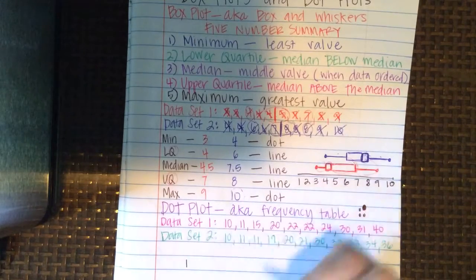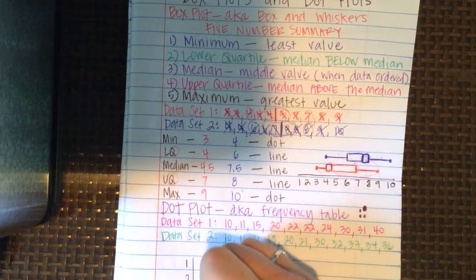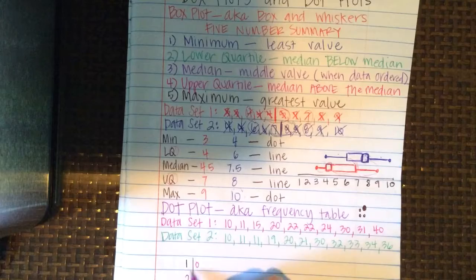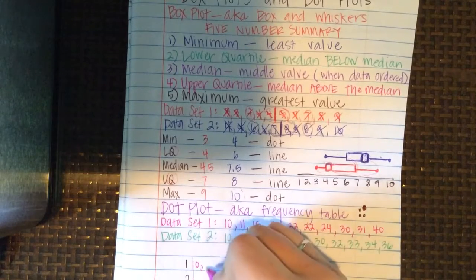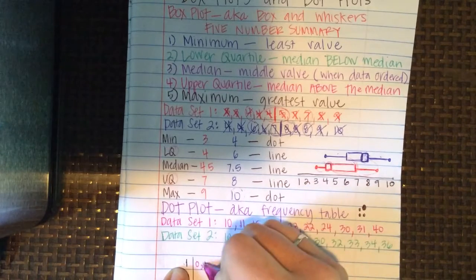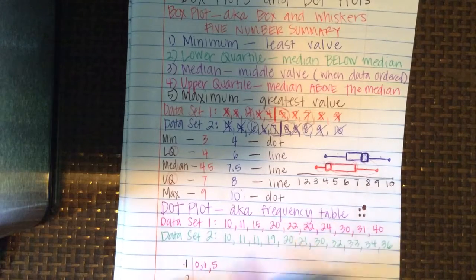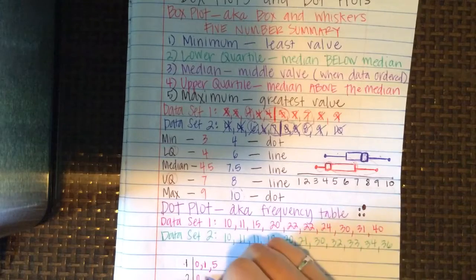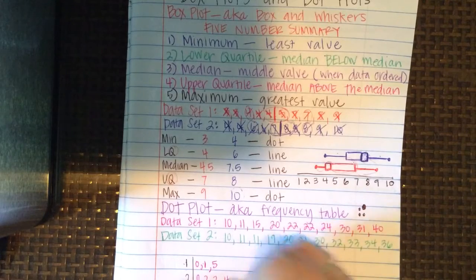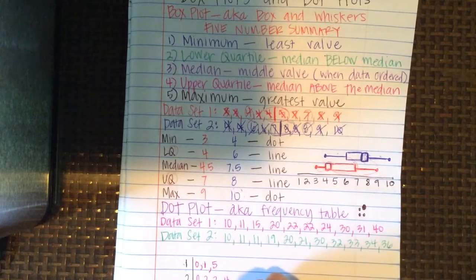I'm going to put 1, 2, 3, and 4. And then, because I have 10, I'm going to put a 0. So that's 10. My next value is 11, so my 1 for my tens place is already there, and I'm going to put a 1 for my ones place, and that makes 11. And then I'll do 15. And I jump down to 20, 22, another 22, and a 24. And I have 30, 31, and I have 40.